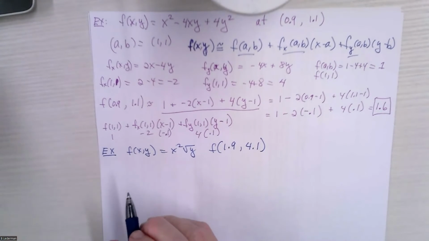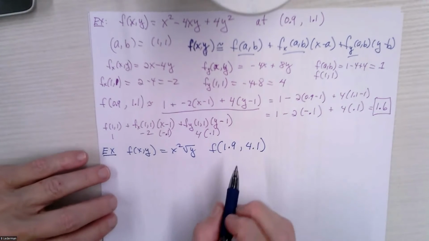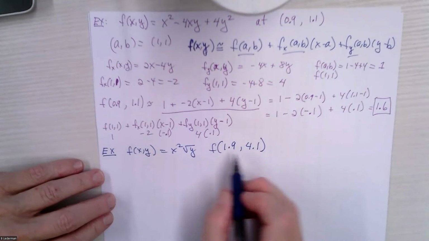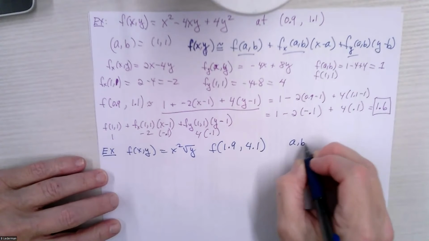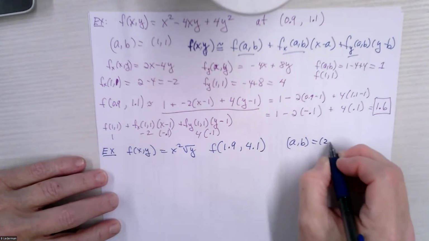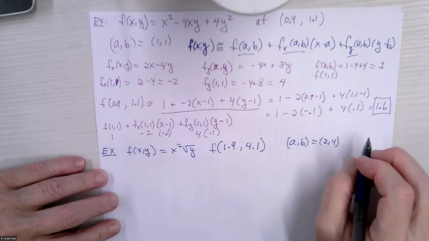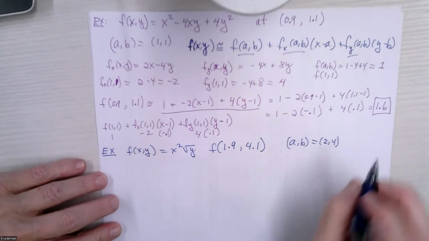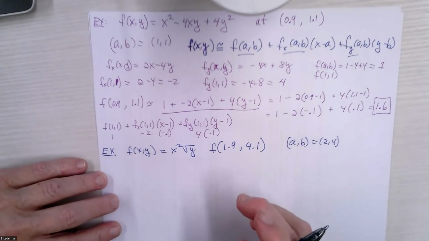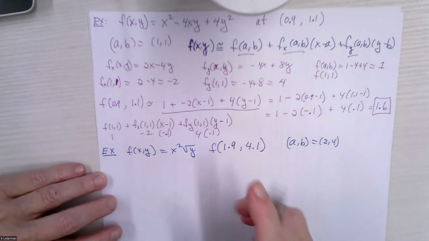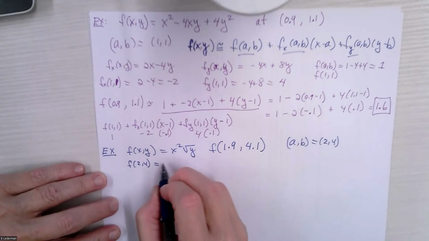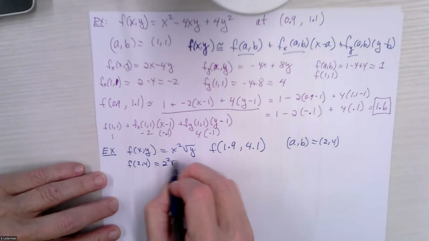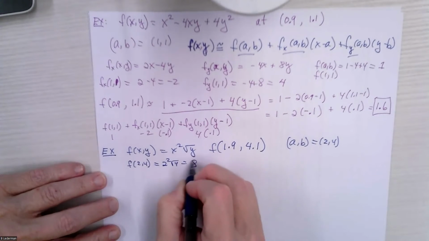Okay, to me it's pretty obvious what they want us to do. That's 1.9, that's 4.1, so that's pretty close to 2, and that's pretty close to 4. So we're going to use AB equals 2 comma 4, and we need to know f of AB, fx of AB, and fy of AB. So f of AB, f of 2 comma 4, is equal to 2 squared times the square root of 4, which is equal to 8.